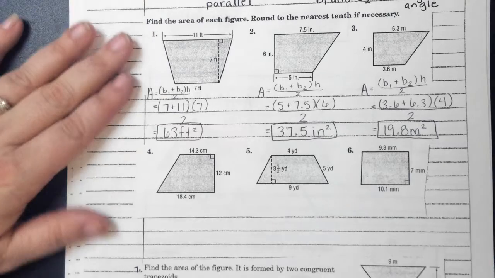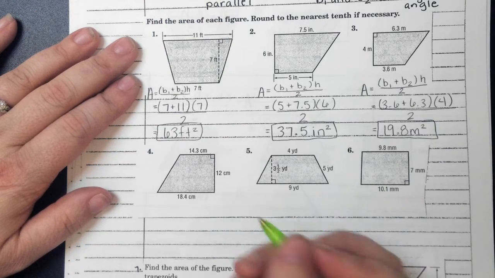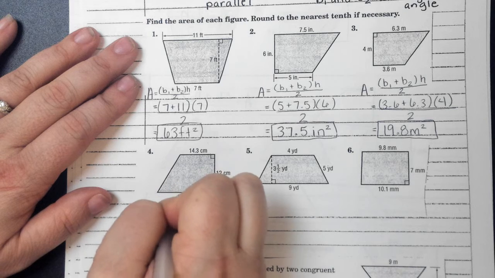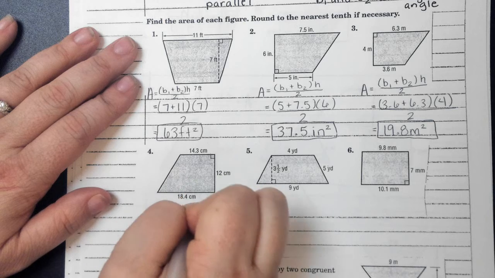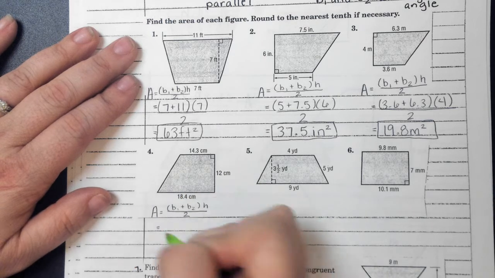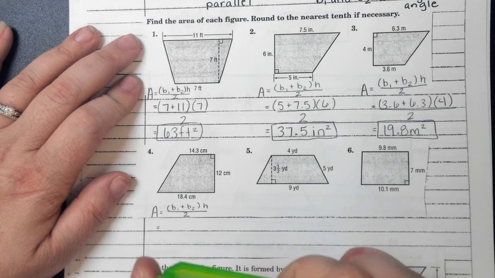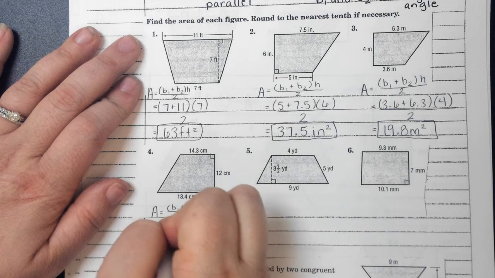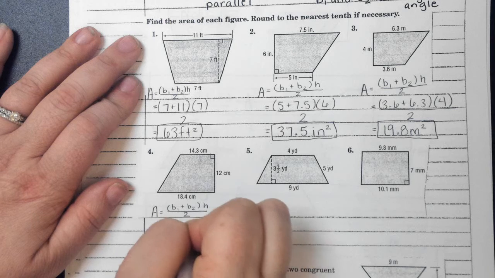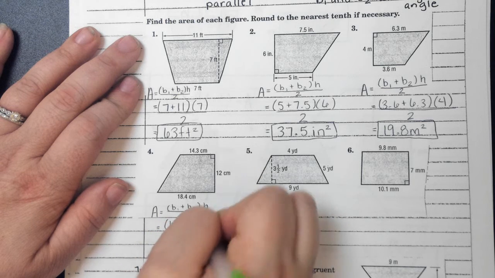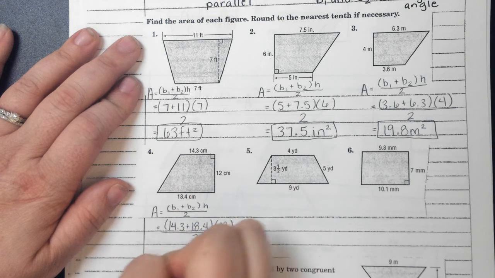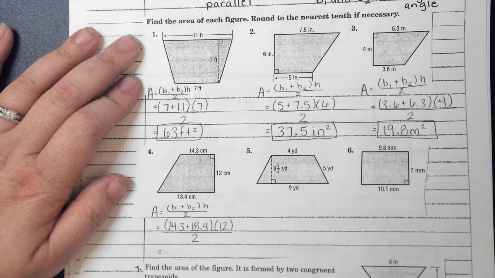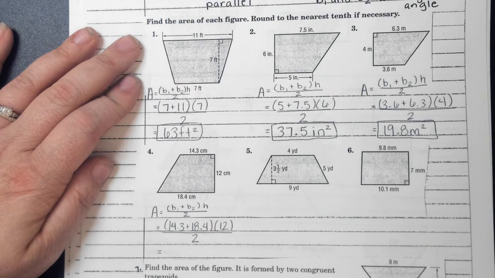All right, moving down to the next ones. What shape is number 4? Trapezoid. So we have A equals base 1 plus base 2 times the height divided by 2. Okay. What are my bases on number 4, Janess? 14.3 and 18.4. And what's my height? 12. Very good. Don't forget to divide by 2. And some of us realize on our homework it's really easy to leave that last step off. So make sure we have that one written down so remember to type it in.